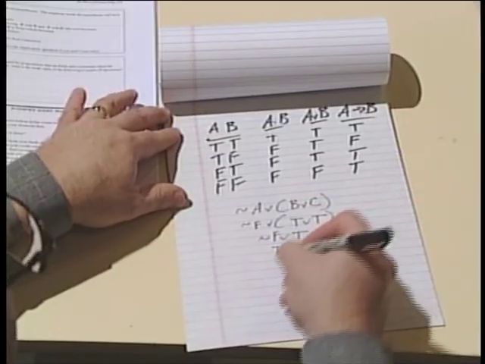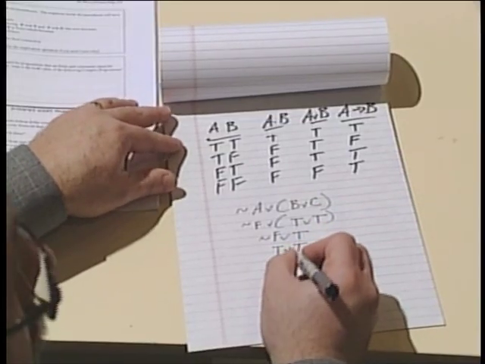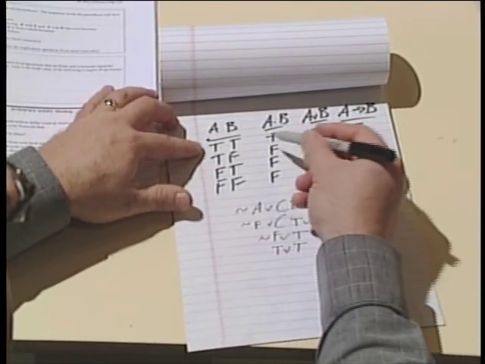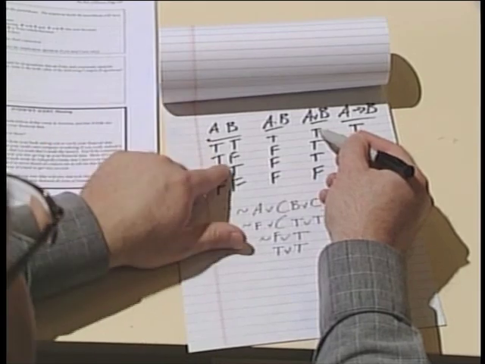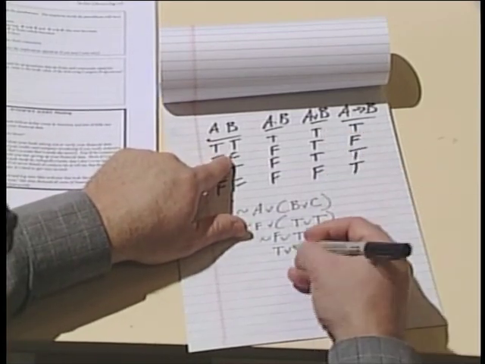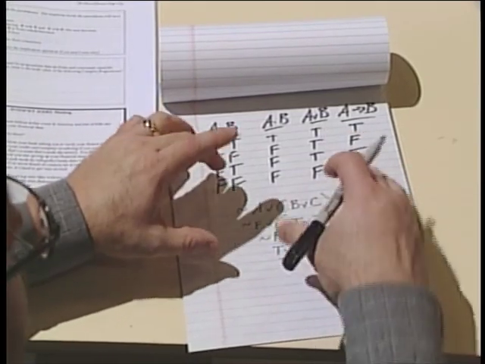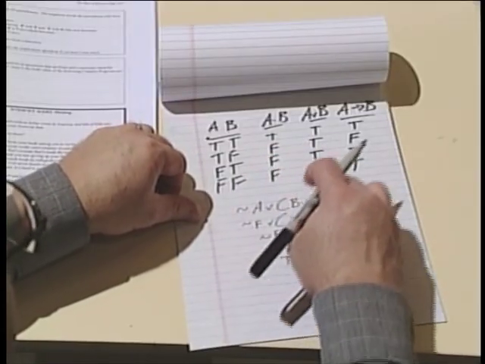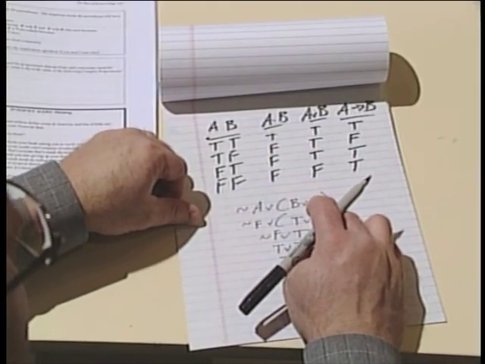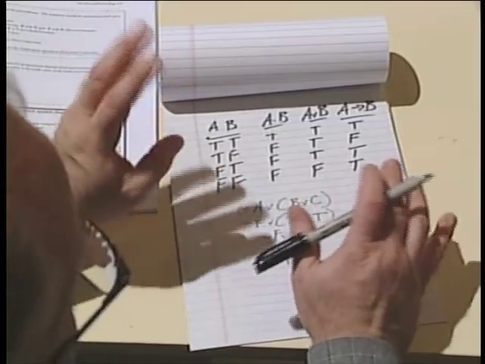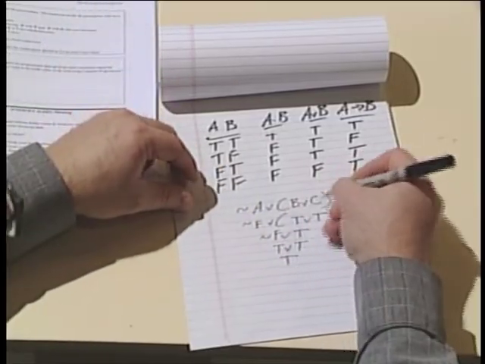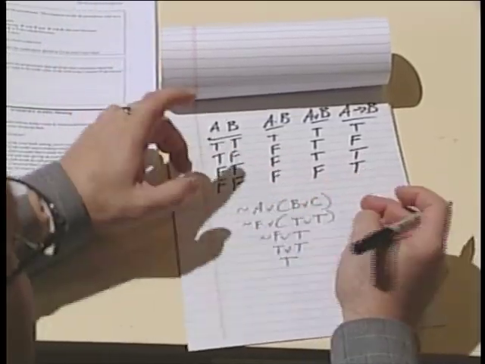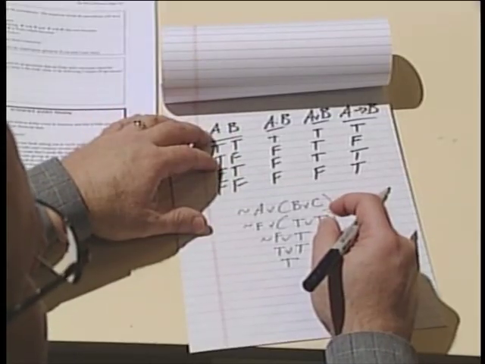So the whole thing boils down to T or T. We already know what T or T is. T or T is, right over here, true. And so when you have a problem like this, you're going to replace the vowels with falses, the consonants with trues, and by the way, I will skip the letter Y. And then you're going to work out from the inside out and solve for the whole problem.